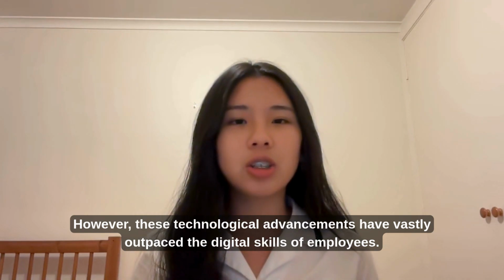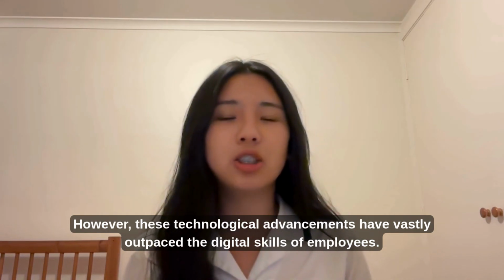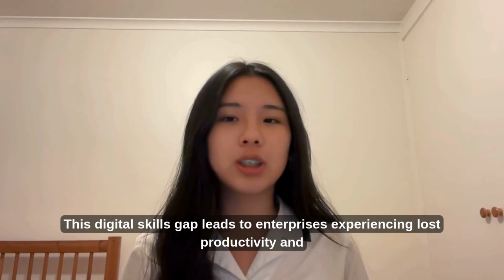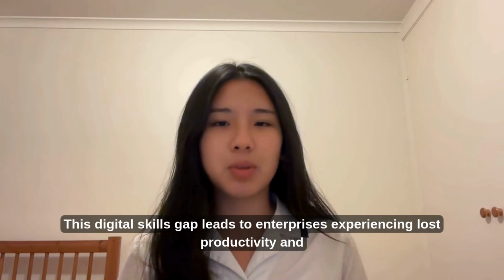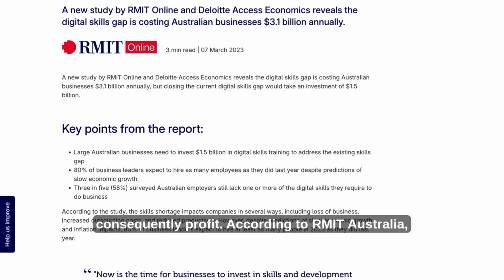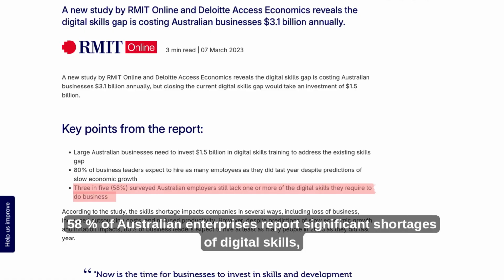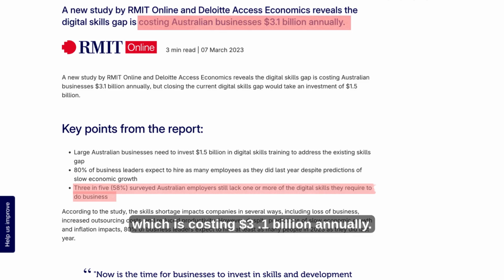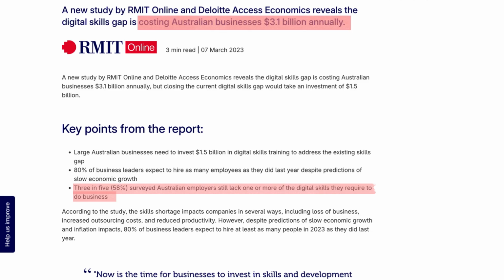However, these technological advancements have vastly outpaced the digital skills of employees. This digital skills gap leads to enterprises experiencing lost productivity and consequently profit. According to RMIT Australia, 58% of Australian enterprises report significant shortages of digital skills, which is costing $3.1 billion annually.